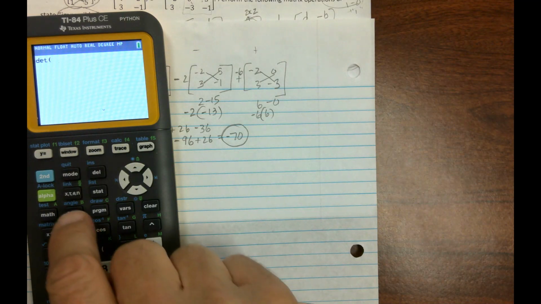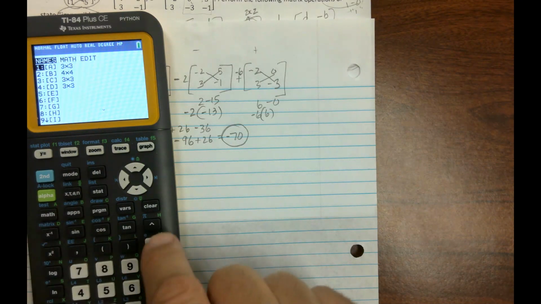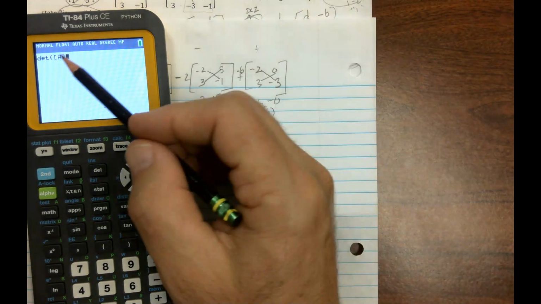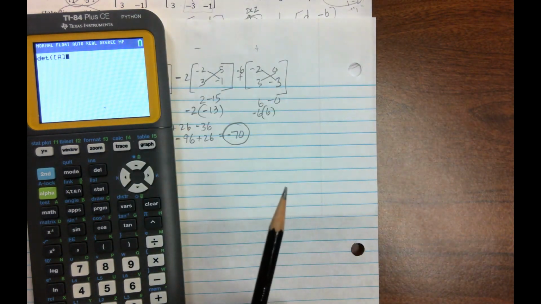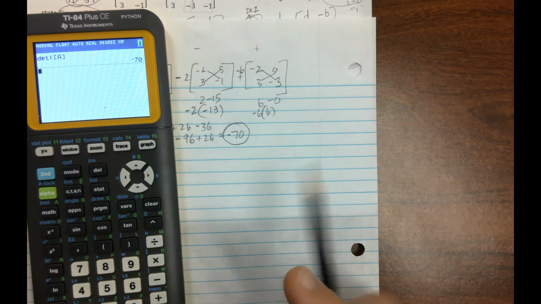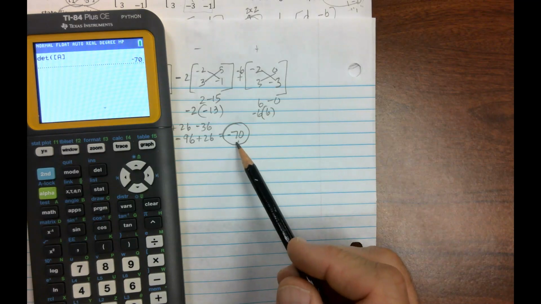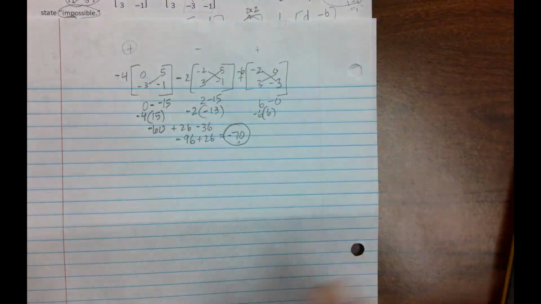Now we're going to go back to our matrices, and we're going to select 1, and then it would insert the one we just filled in. And now you've got nothing else to do but to hit enter. And look at that, -70. So there you go. It's how to use your calculator.